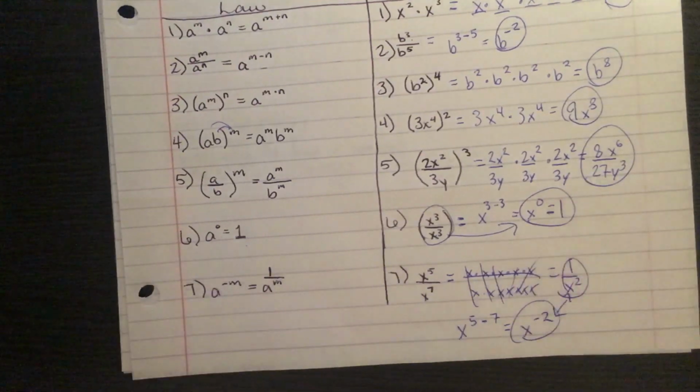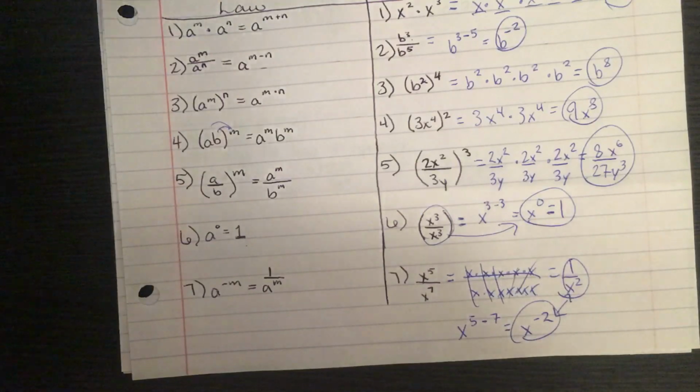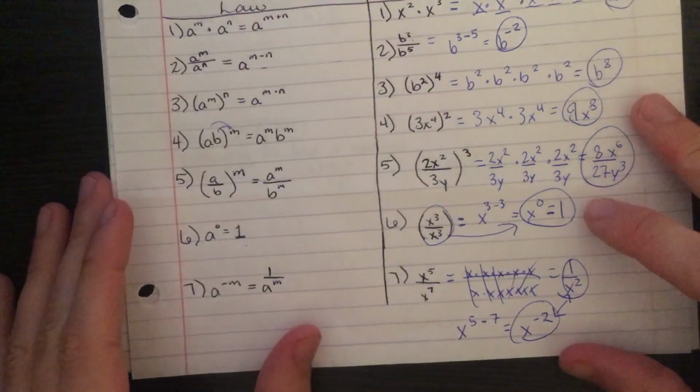And in general, the way that you're going to make a negative exponent positive is if it's in the numerator, you're going to move it down to the denominator. If it's in the denominator, you're going to move it up to the numerator. You're going to move it basically wherever it is not. You're going to take the reciprocal of it.